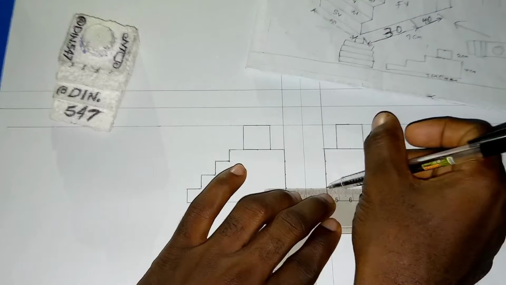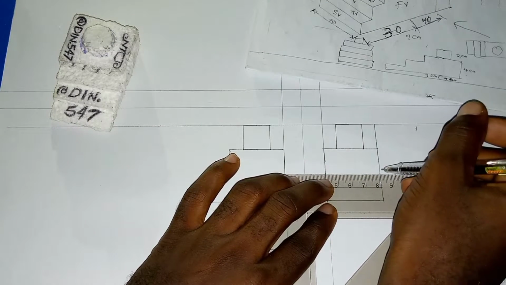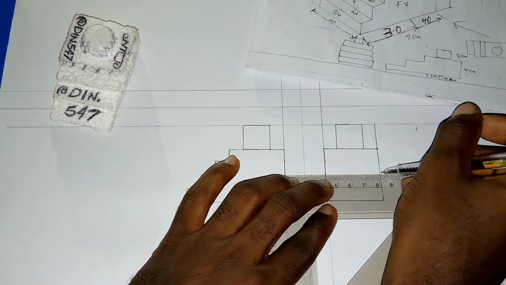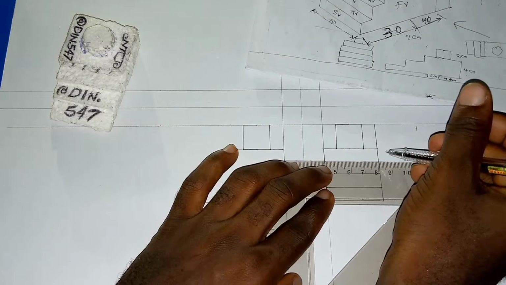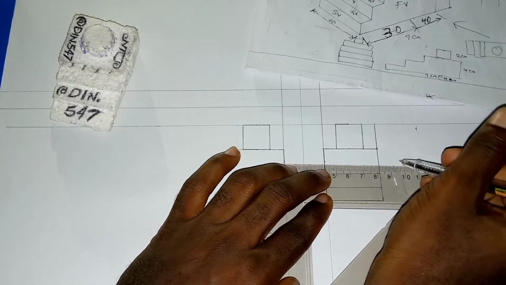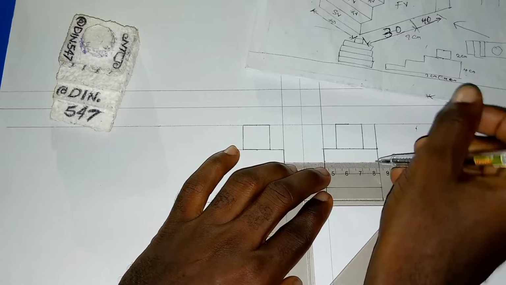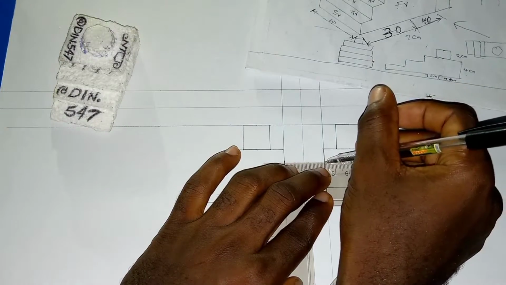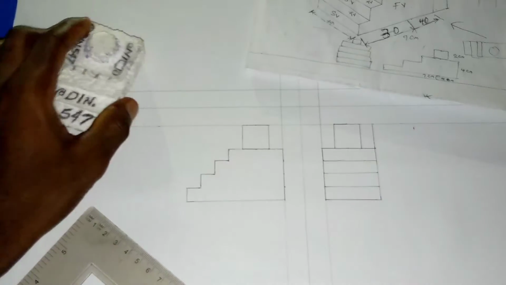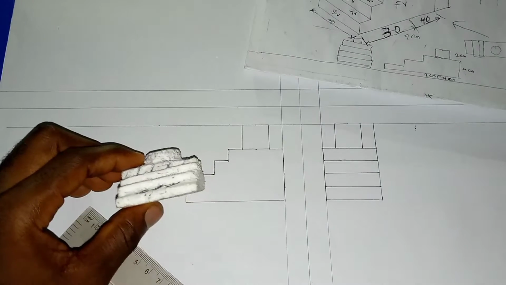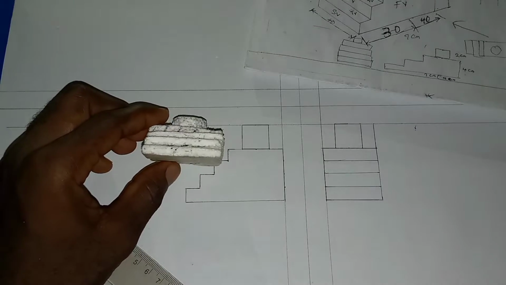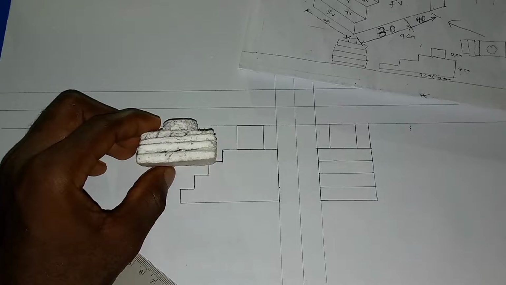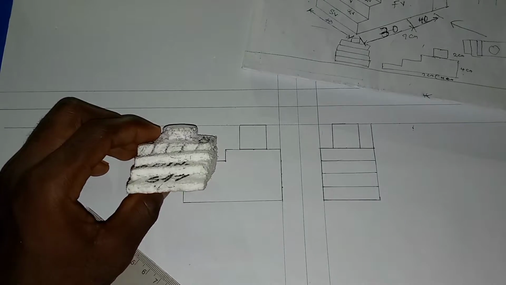So I'll join this point to this point, join this point to this point. Finally, I'll join this point to this point. So this is our side view. This is the side view of this drawing.